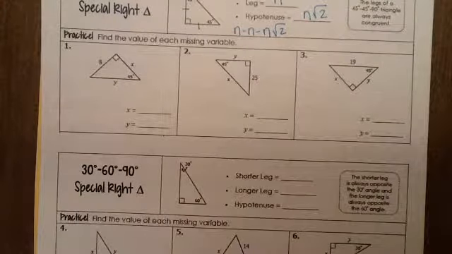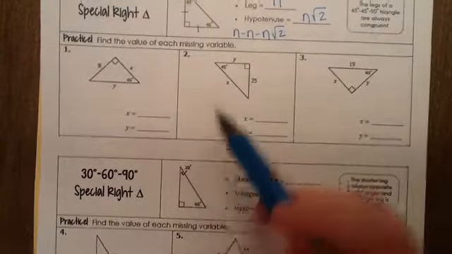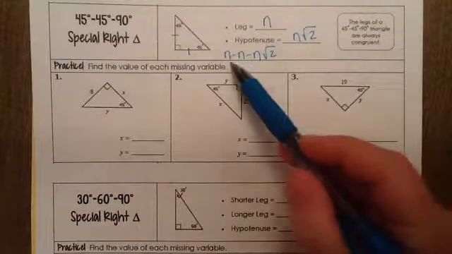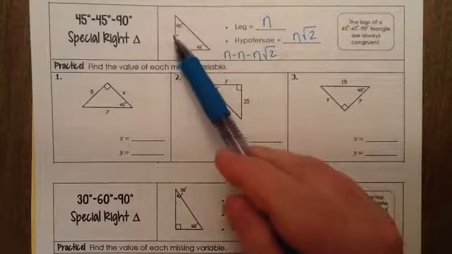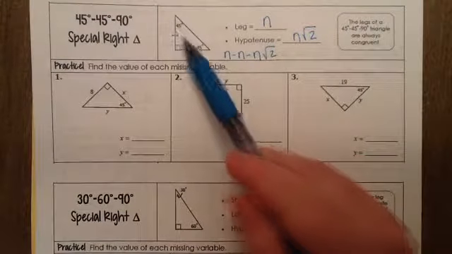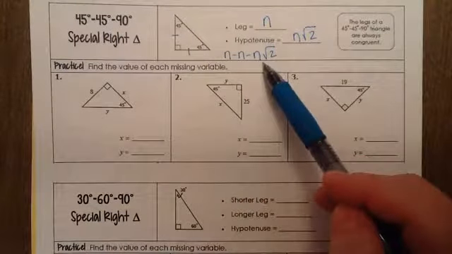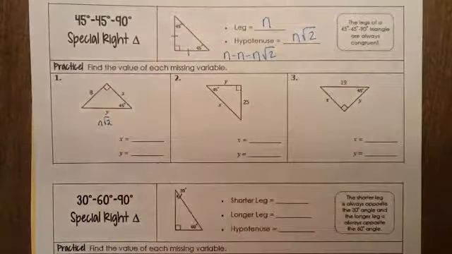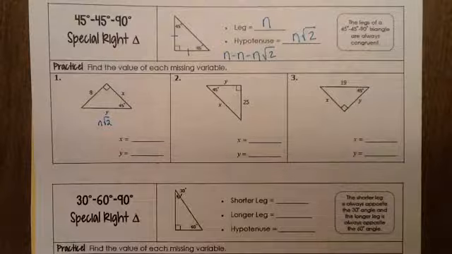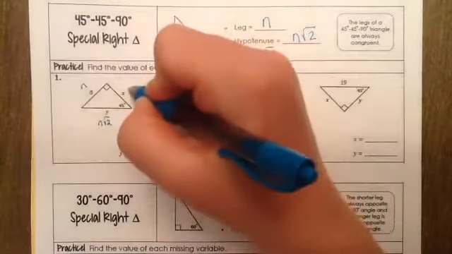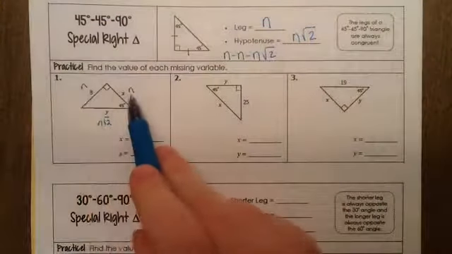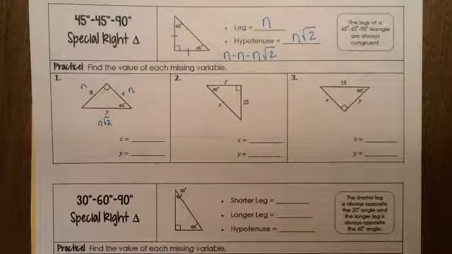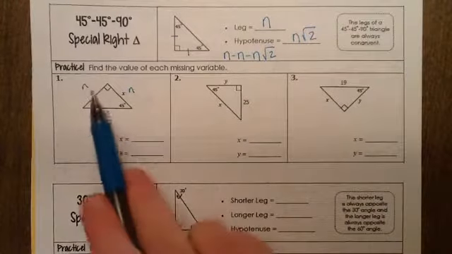So we're going to do that this time, and we're going to start labeling these pieces. Now, it's important to remember that these two ends are the sides that are opposite the 45, the legs, and n root 2 is the hypotenuse. So I'm just going to put n root 2 here. Right? And these ones are both n. So both of these are the same.